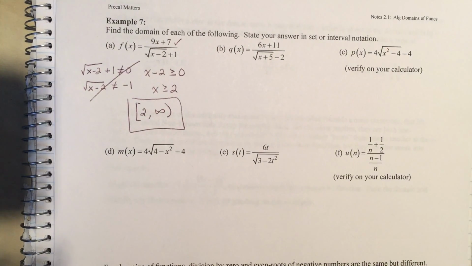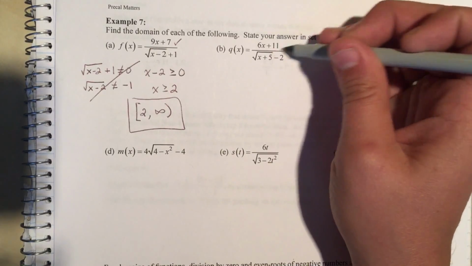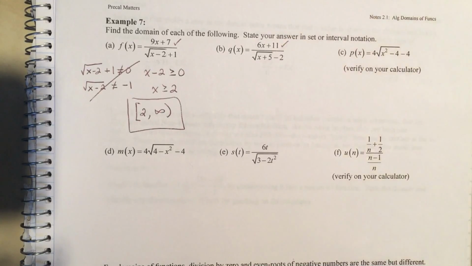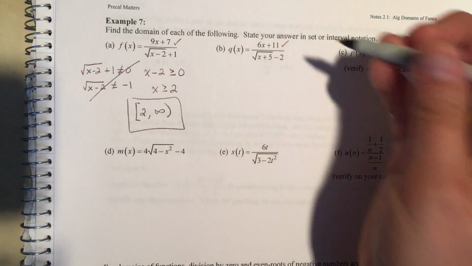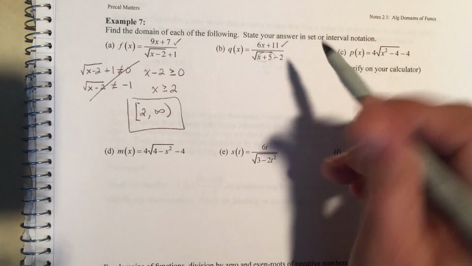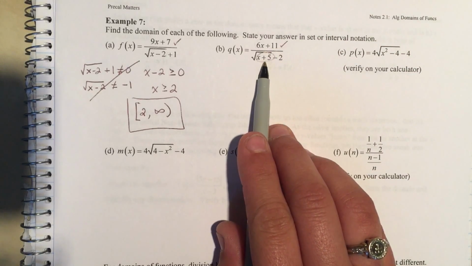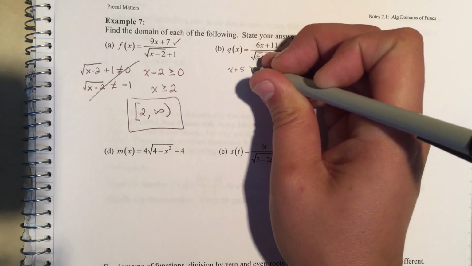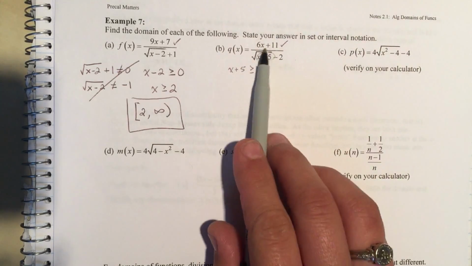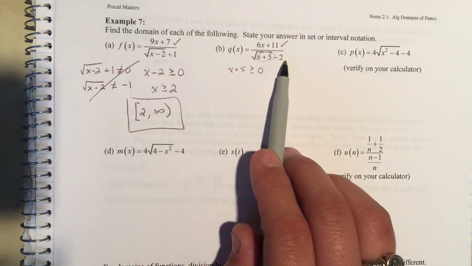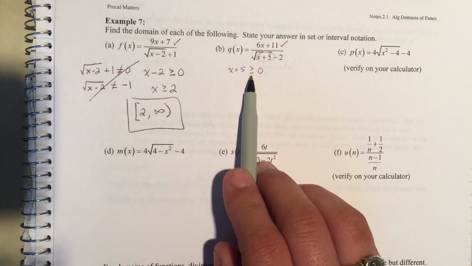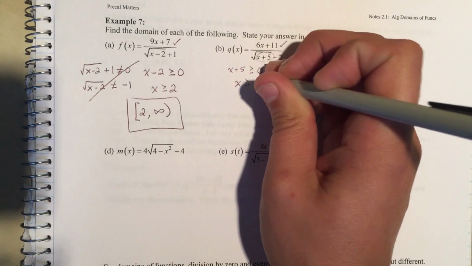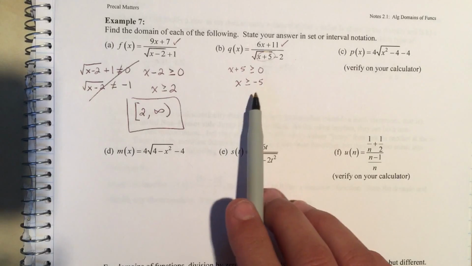Okay. B is pretty similar. Looking at the top, again, we've got a polynomial, so no weird square roots, no weird fractions, everything's fine, so the top works out. Looking at the denominator, I know that this has to be greater than or equal to 0, okay? So let's consider that first. So x plus 5 has to be greater than or equal to 0, because if this is 0 and we do 0 minus 2, that's not actually 0, so it can be equal to. If I solve that, I get x has to be greater than or equal to -5.